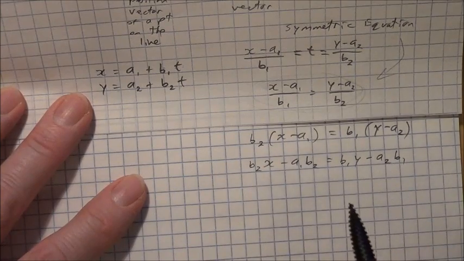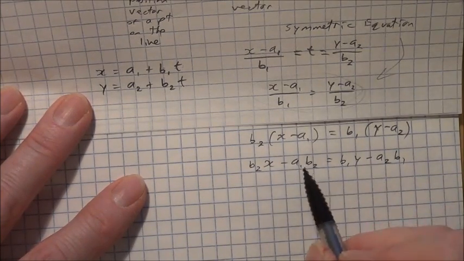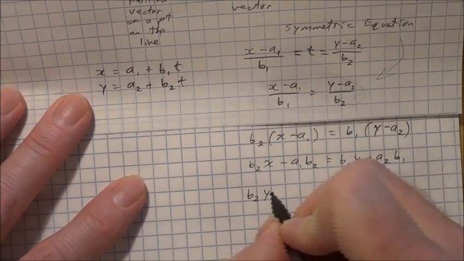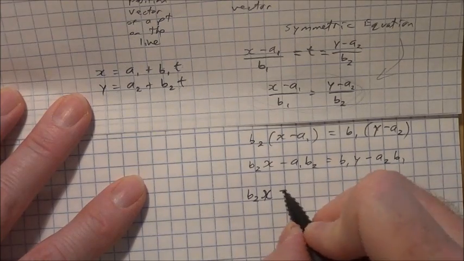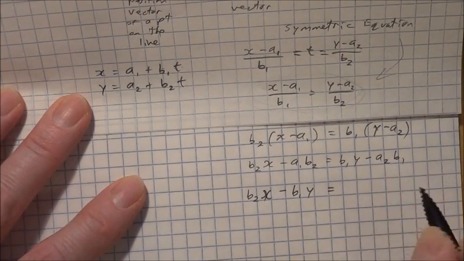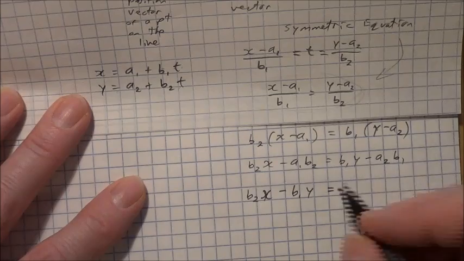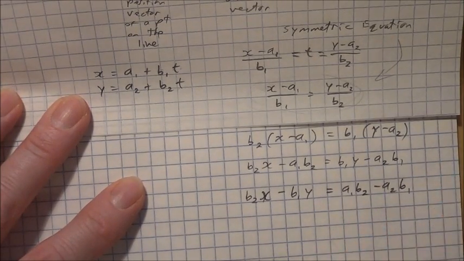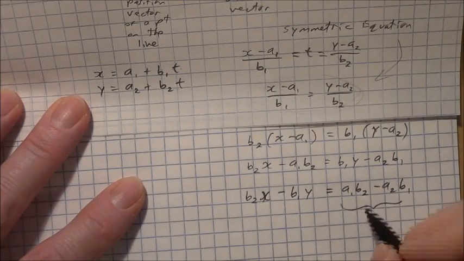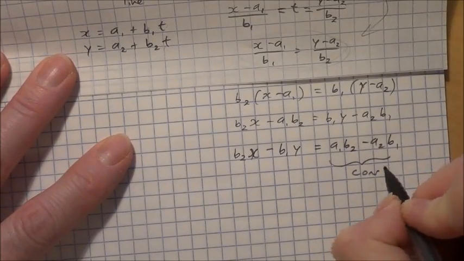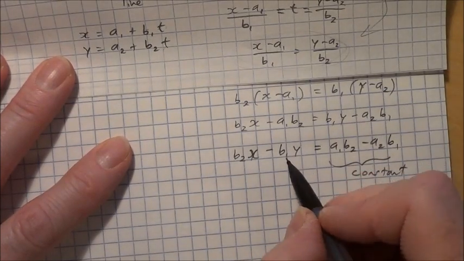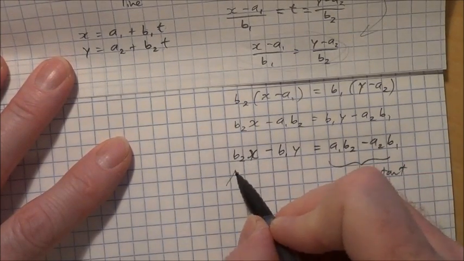And then I'll just bring everything over to one side. Actually, no, I'm going to move this over to this side and this over to this side, so I'm going to have b2x minus b1y, and that's going to stay here and this is going to come over, so I'm going to have a1b2 minus a2b1. So this is just some constant, and these are the coefficients.